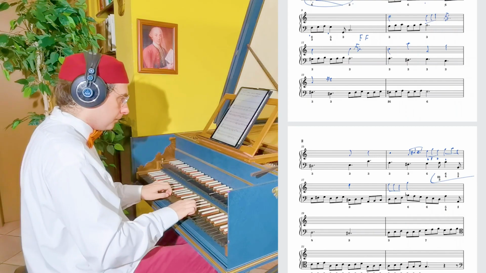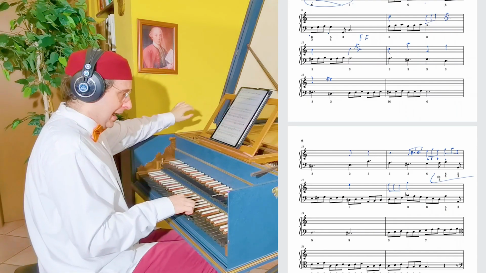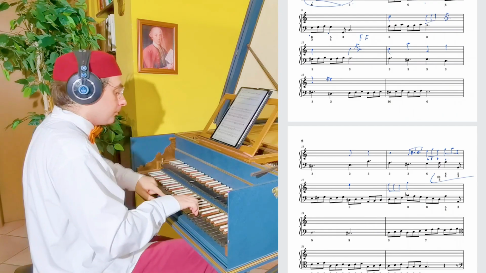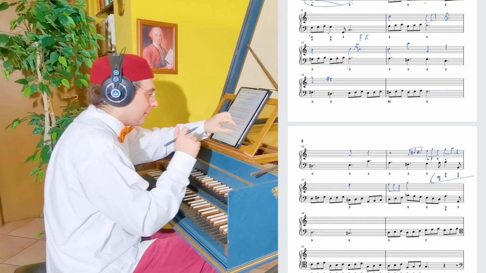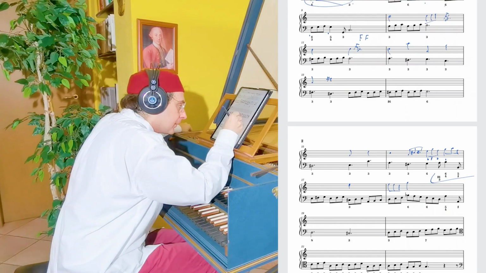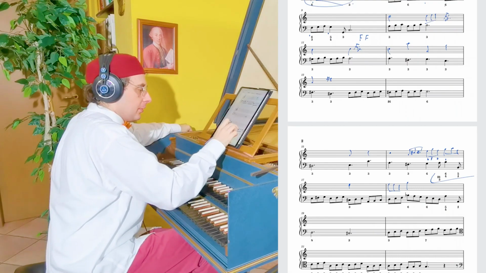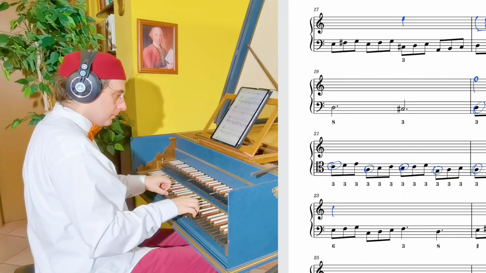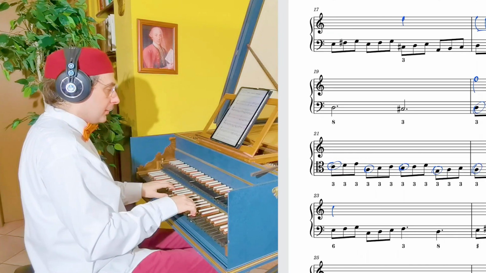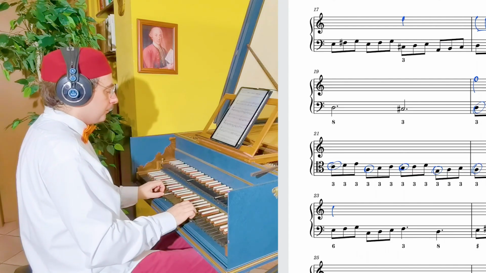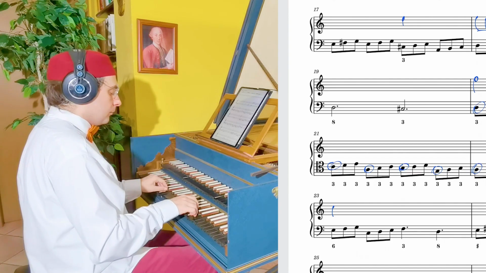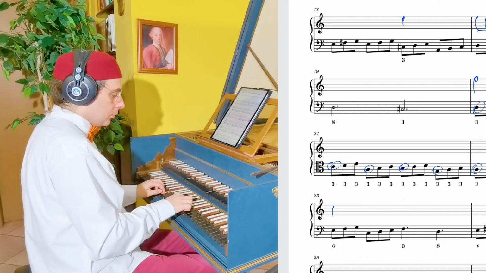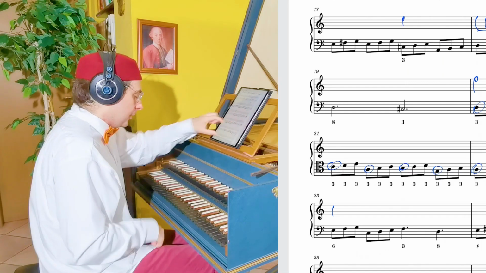So here we don't have any indication, but we can continue. And this way we arrive exactly to our 6, if we continue in this point the pattern. So 8, 6, 3, 3. Yes, we have the cadence now in A minor, so we can do.